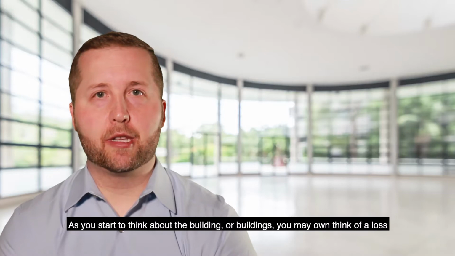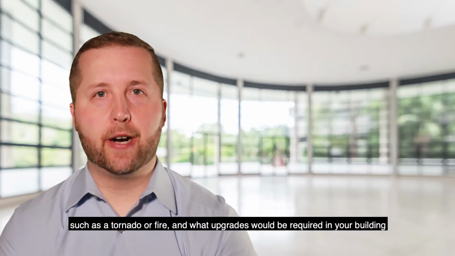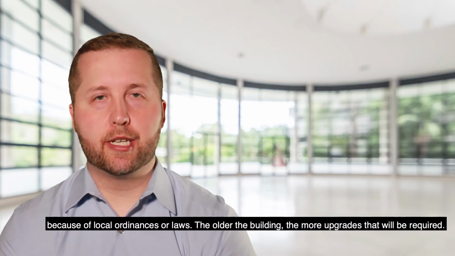As you start to think about the building or buildings you may own, think of a loss such as a tornado or fire and what upgrades would be required in your building because of local ordinances or laws. The older the building, the more upgrades that will be required.